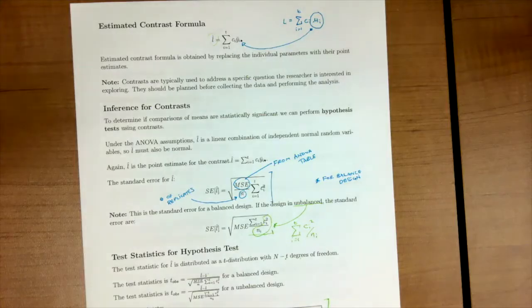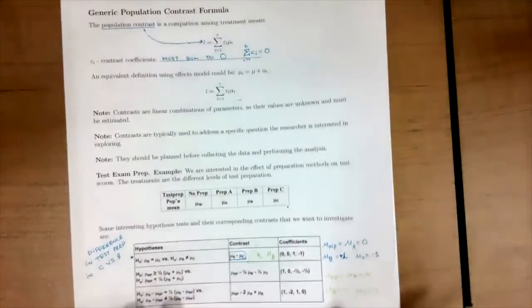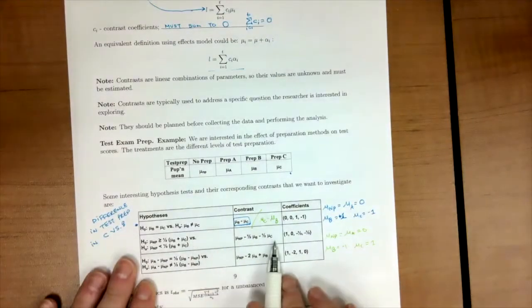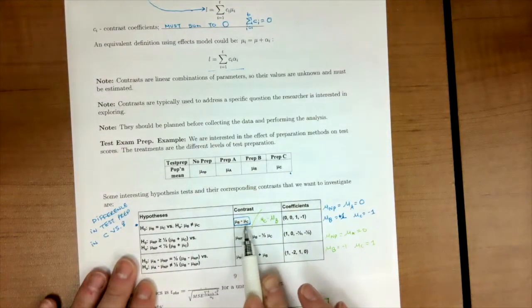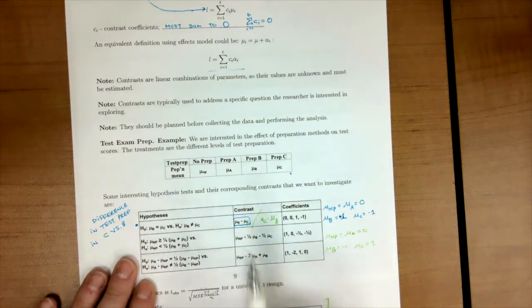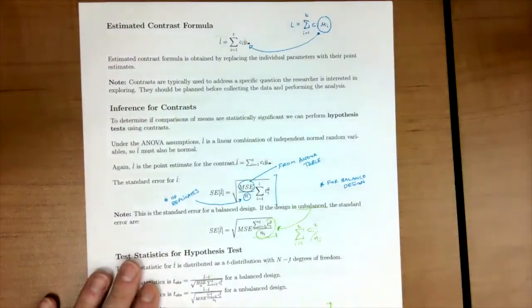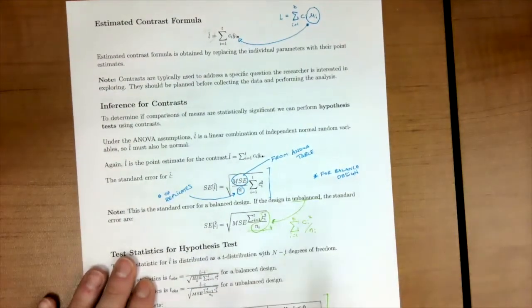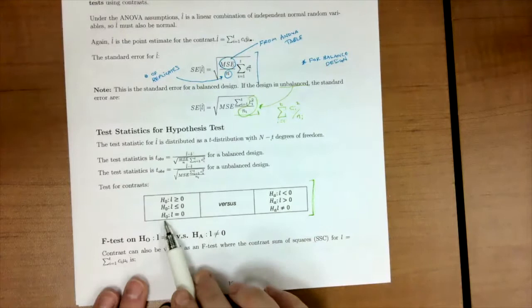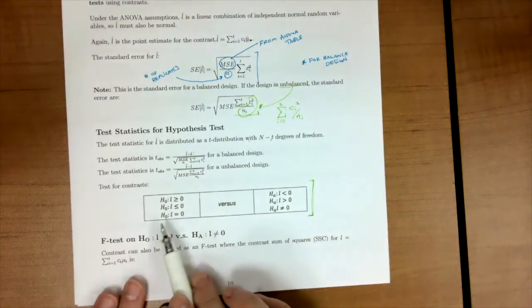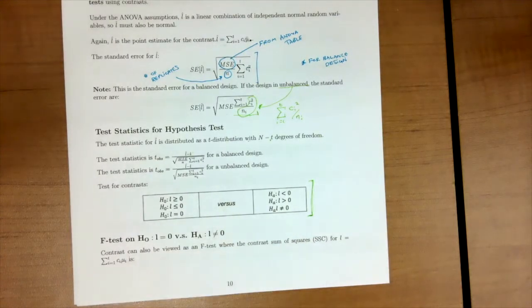Even though, let's say we go back to this example, we're only comparing preparation B and preparation C, the other 2 test preparations are impacting our MSE value. And so while it seems like a 2-sample t-test, it's not exactly because our other test preparations are impacting that MSE.